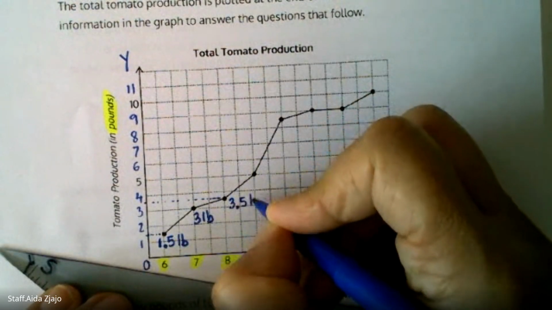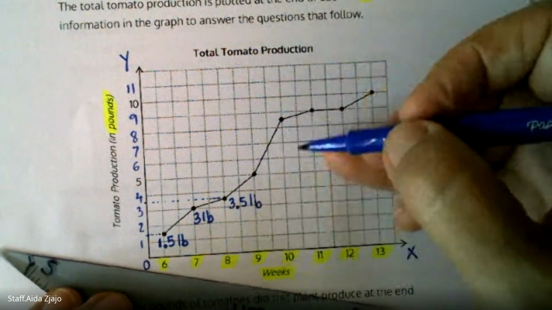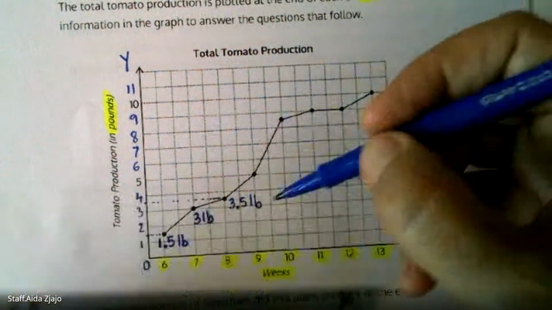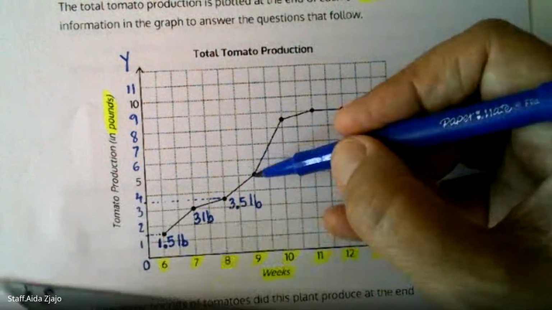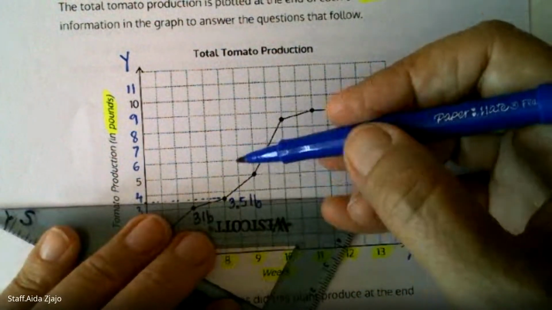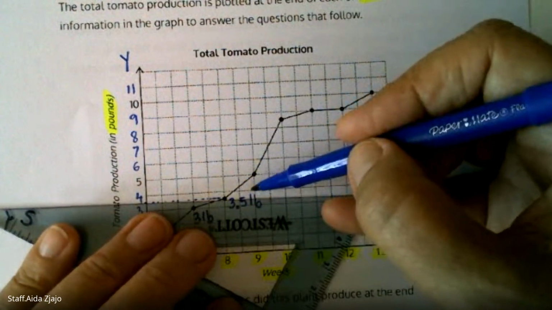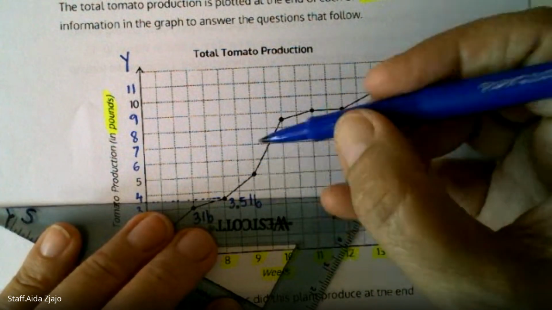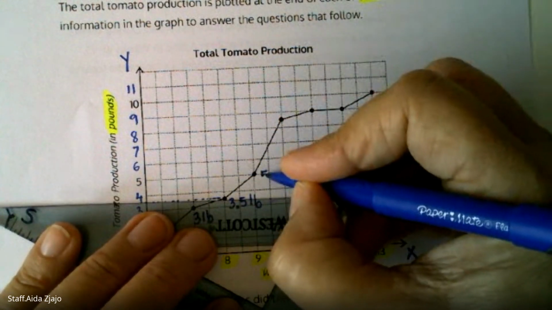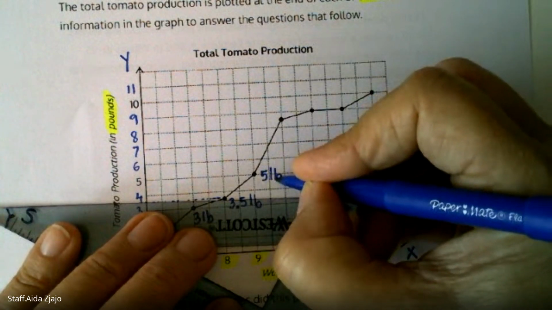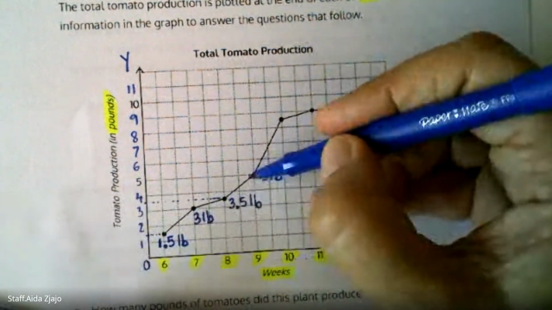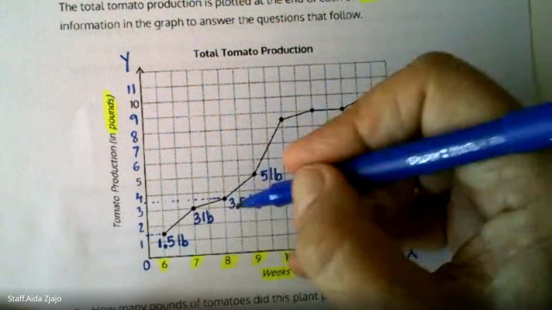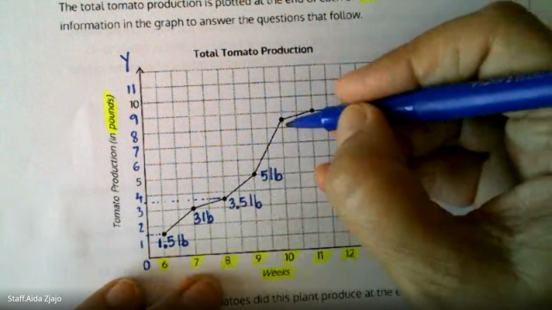Then from week 8 to week 9, it grew from 3.5 to 5 pounds. So it's 1.5 pounds more than it was in week 8.